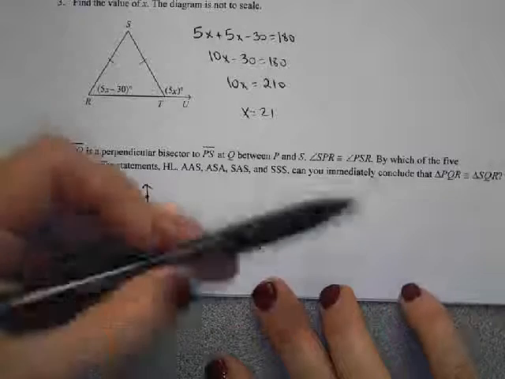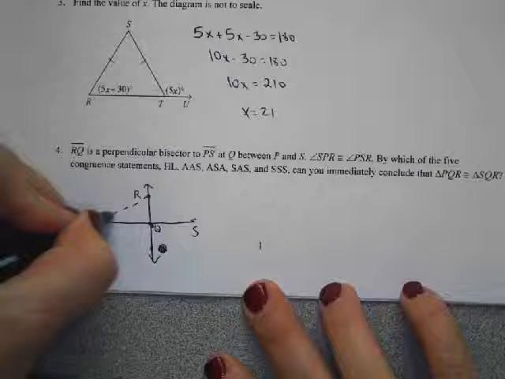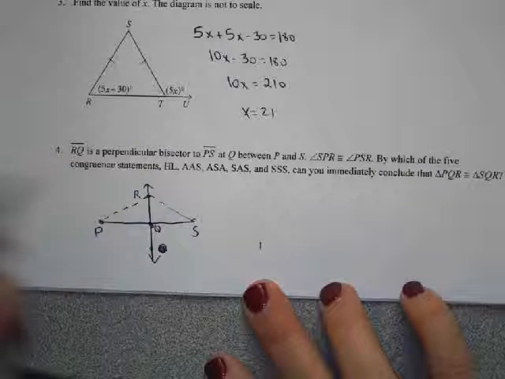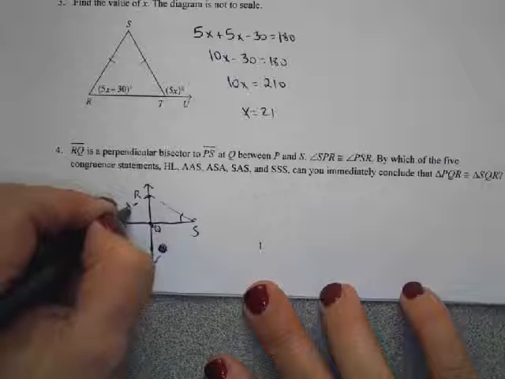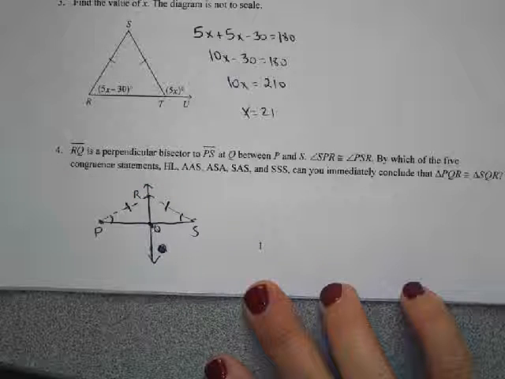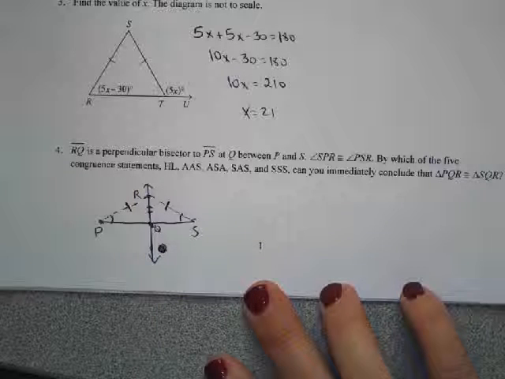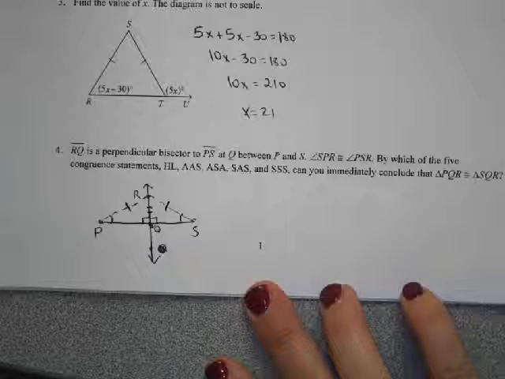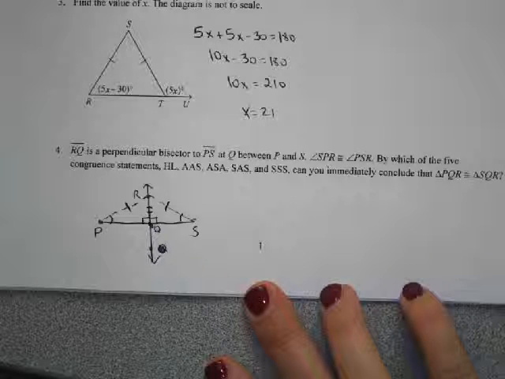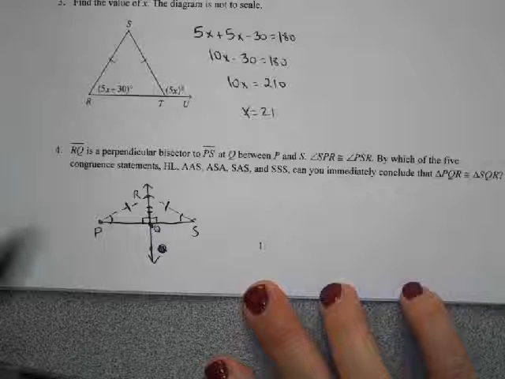So if we say angle SPR is congruent to PSR, SPR is here, so we can put in some dotted lines here. So these two angles are congruent. By the perpendicular bisector theorem, these two sides are congruent. We have a shared side there, and perpendicular means we have a right angle. So we can conclude that these triangles are congruent by hypotenuse leg.